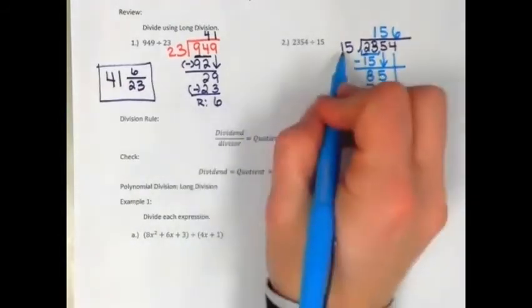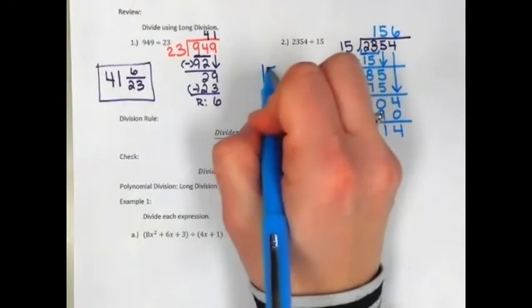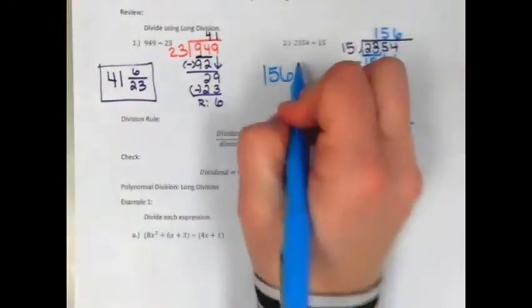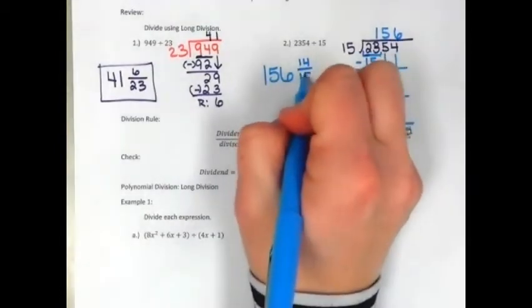So we know 2,354 divided by 15 is 156 and what? 14/15. Good.